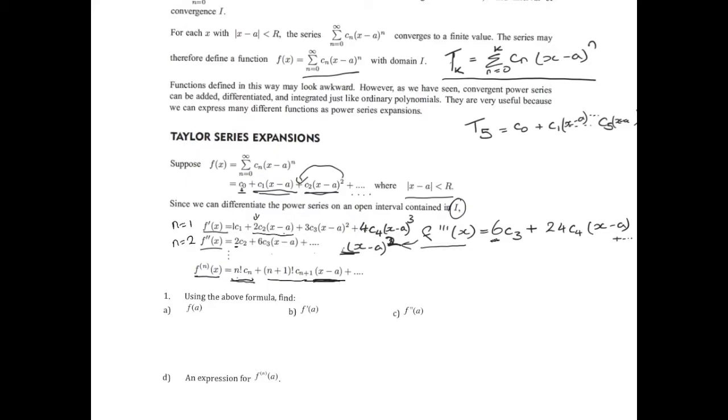The next term in the second derivative, n plus 1 is 3. 3 factorial times c3 times x minus a. Yep, that works there too. Are you getting what I'm saying? And it also works here. Here, n equals 3. So n plus 1 is 4. That is 4 factorial. Do it in your head. 4 times 3 is 12. 12 times 2 is 24. And they got c4, x minus a to the 1 again. So do you see how this does in fact work?